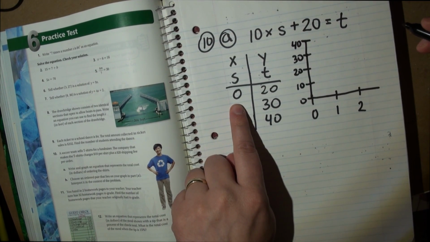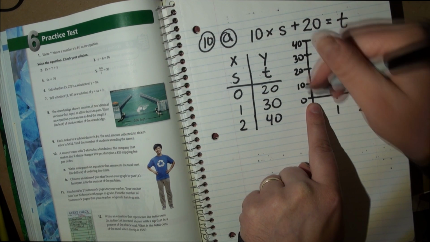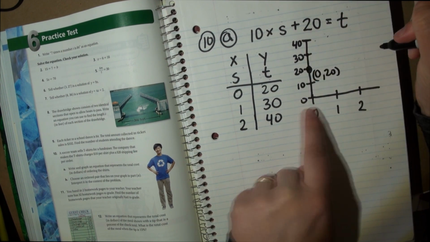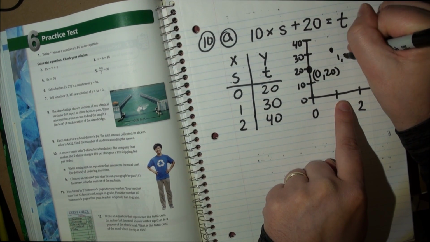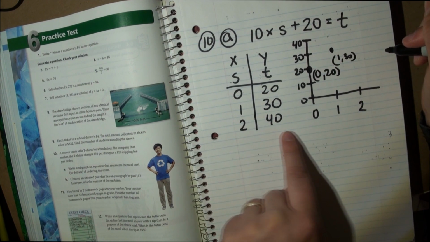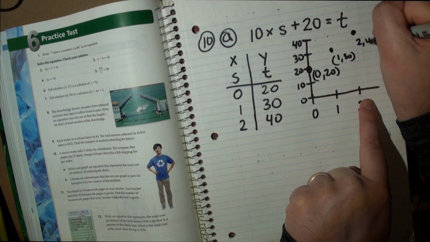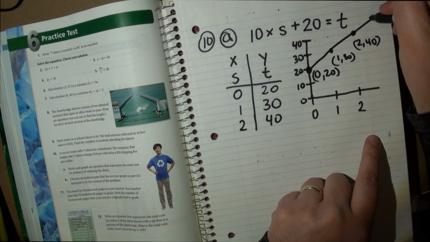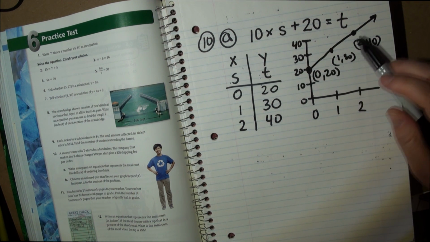Now, when I graph, I go over and then up, but I'm going over 0, so I'm not really moving, and then up to 20. So my first point right here, I'll call it 0, 20. It's right there. 1, 30: go over 1, up 30, bloop. And over 2, up 40. There's my 2 and 40. Now if I connect my points, there we go. We have a line that continues on and on forever.